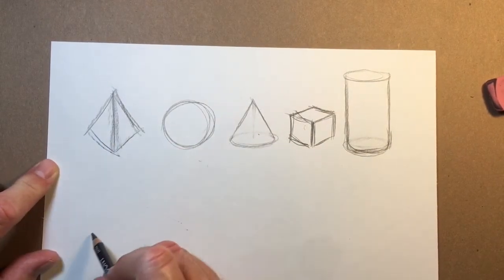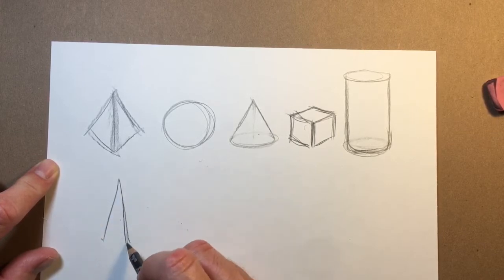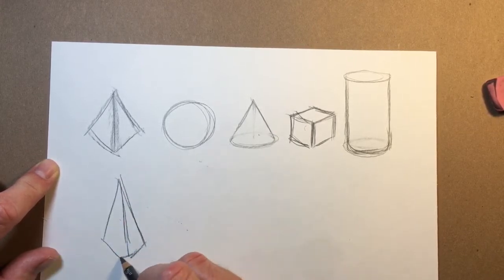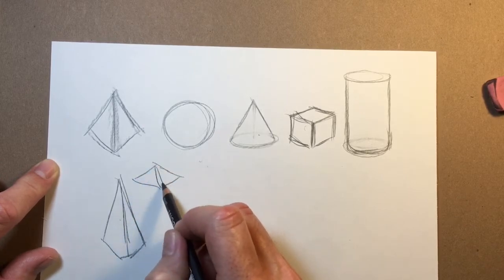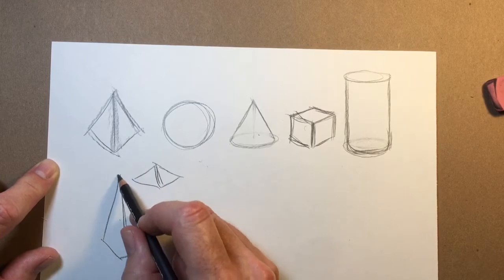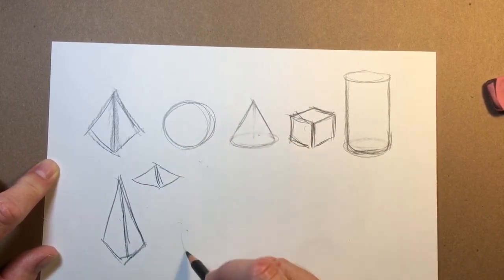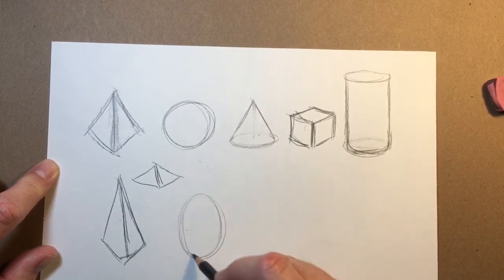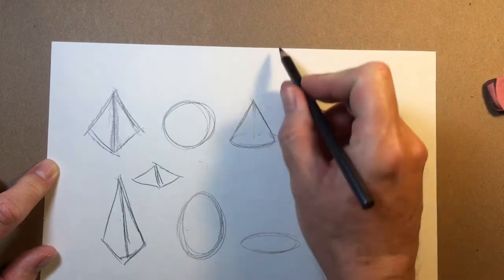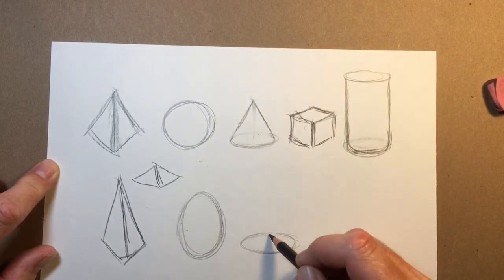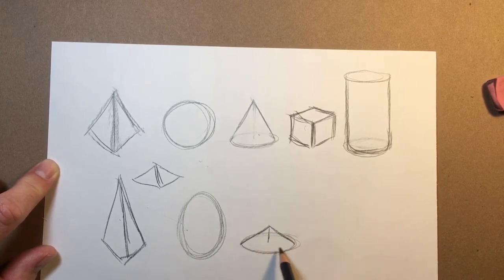So this pyramid, we could make it really, really skinny. Or very fat. Very low and fat and not too tall, or tall and skinny. The circle could vary into an egg shape or an oval shape. The cone could be very pointy or let's try one really blunt. There we have a blunt one.